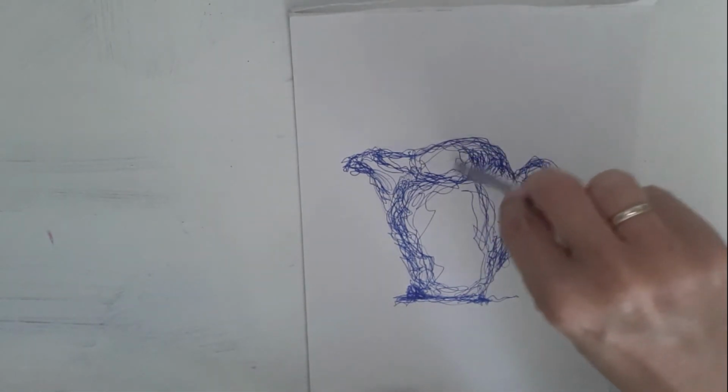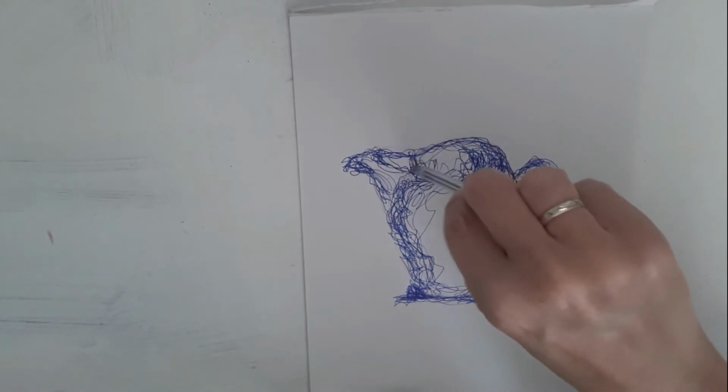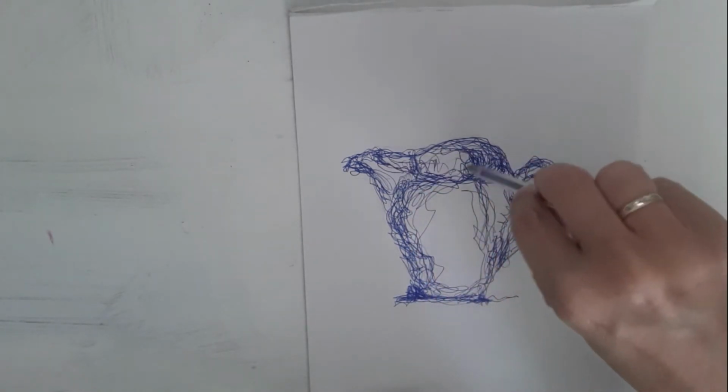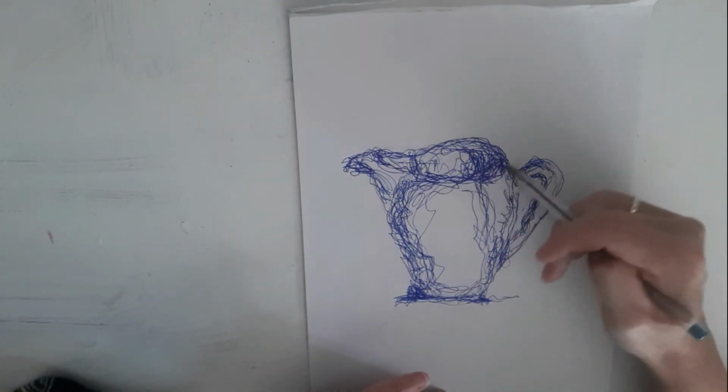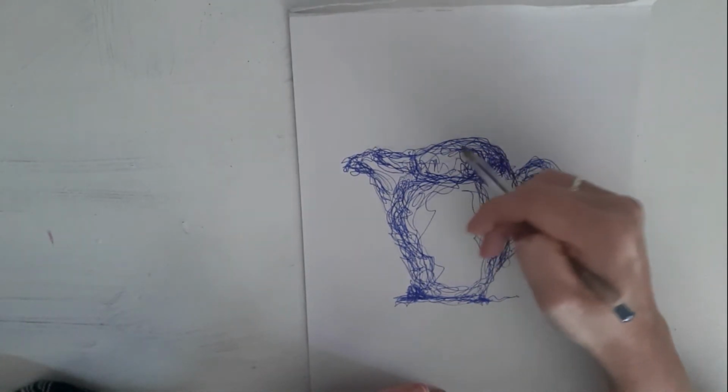Now I know the inside of the jug is much darker, so I will have to change to a different way of holding a pen.